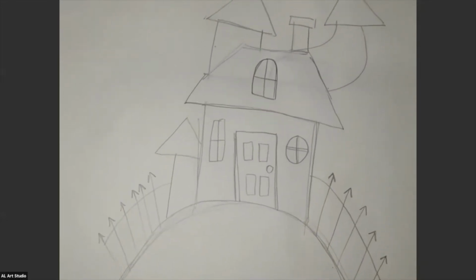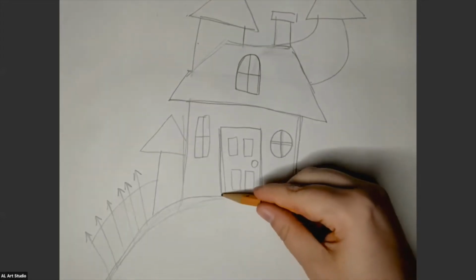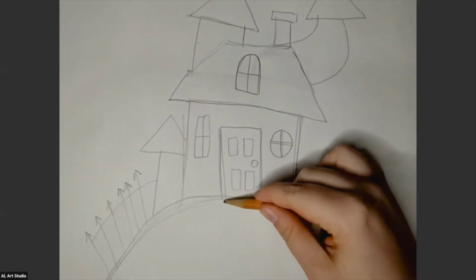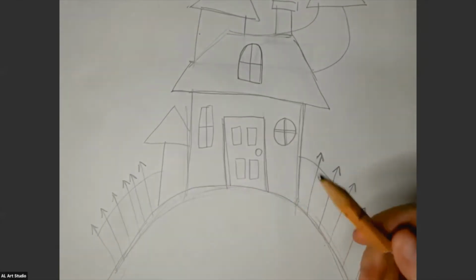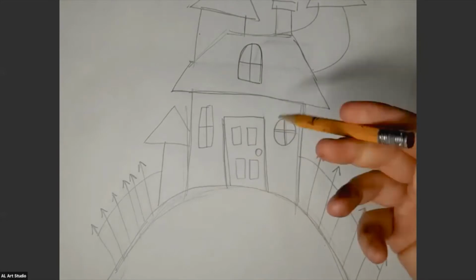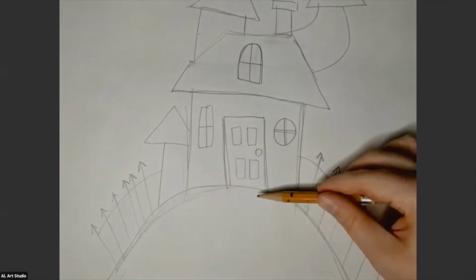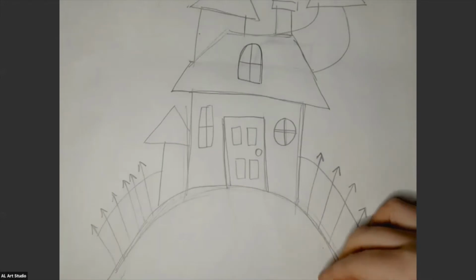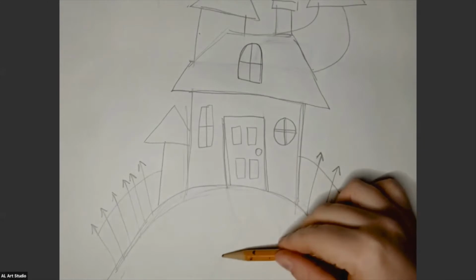So, a few more things that we can do here. I'm going to add in a little pathway. So here's a sketching tip that I do all the time. If you take your pencil and you press really light, I'm going to mark out where I want my pathway to be.